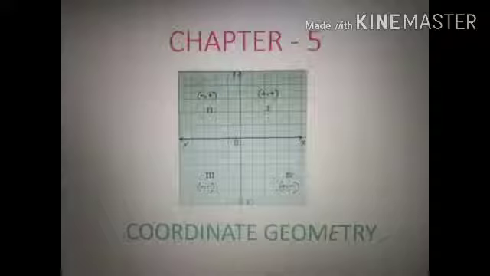In the previous video, we have seen the solution of exercise 5.2 up to 9 sums. Today, in this video, we are going to learn the remaining sums of exercise 5.2. First, let us recall the formulae.